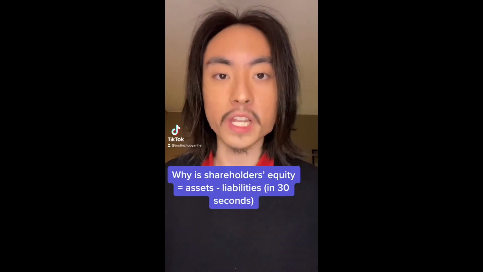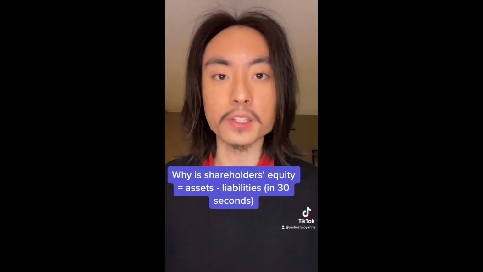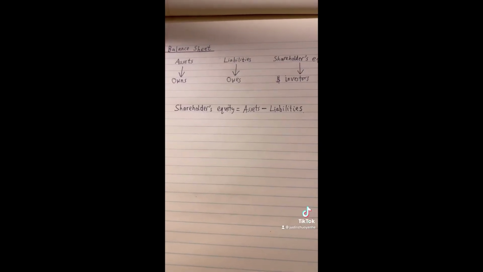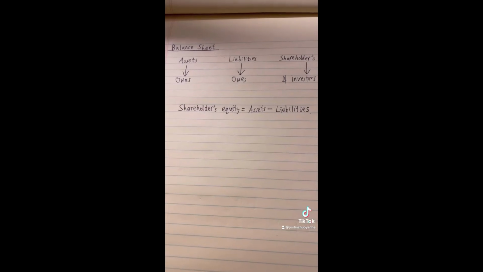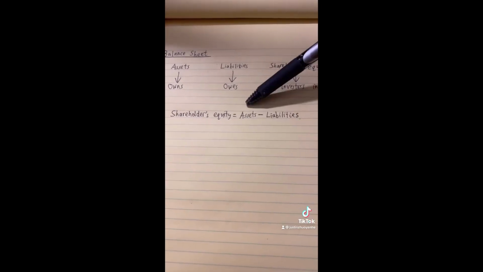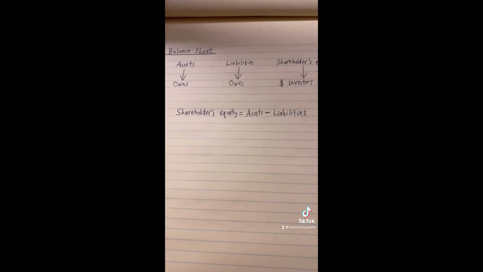Why is shareholders' equity equal to assets minus liabilities? Shareholders' equity represents the total value of the shares that the shareholders own for the company, and that essentially equals the assets, which is what the company owns, minus the liabilities, which is what the company owes.